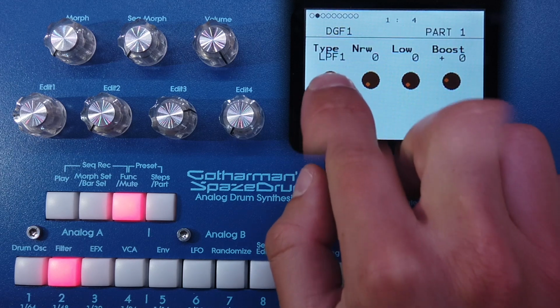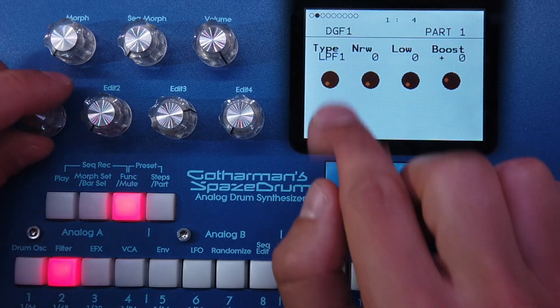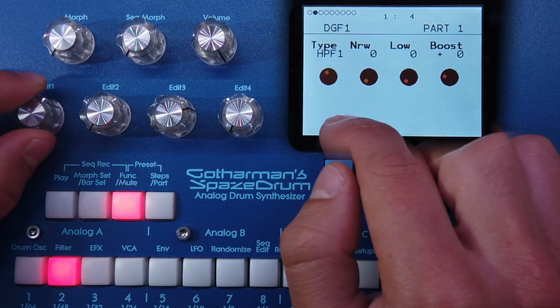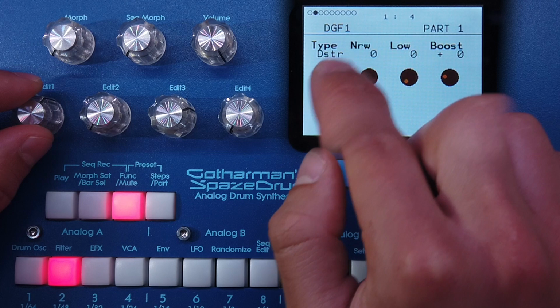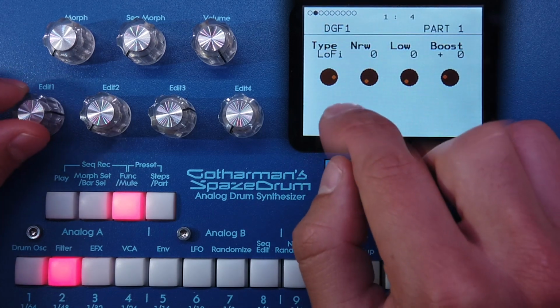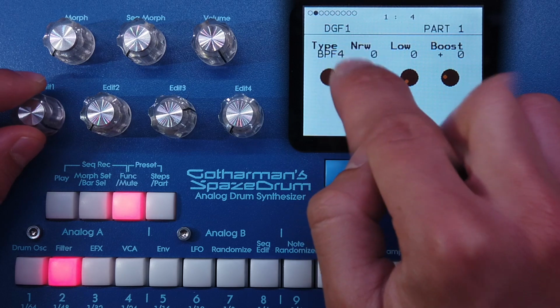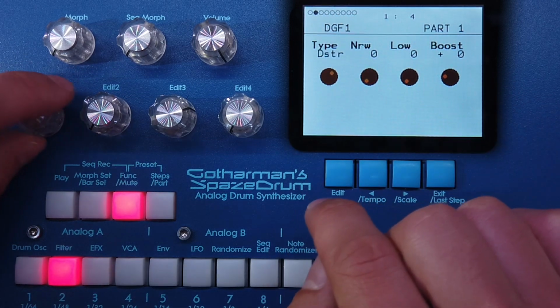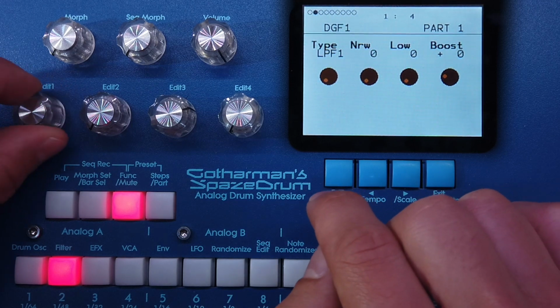Then we have several types of digital filters. Now we have low pass filter 1, 2, 3, 4, band pass filters, high pass filters. There's a distortion filter, 2 fat sounding filters, and a lo-fi filter, and then there's also low pass filter 5 and band pass filter 4. So yeah, lots of different filter models to choose from.